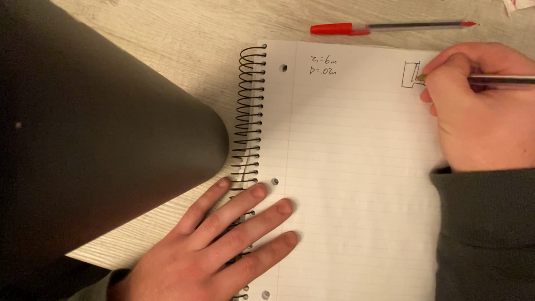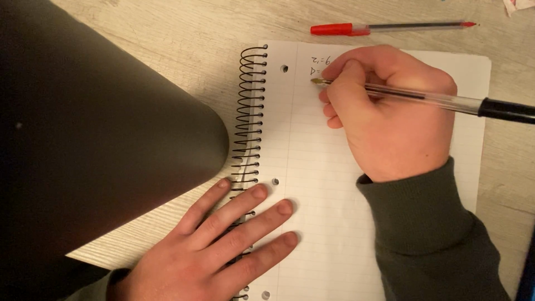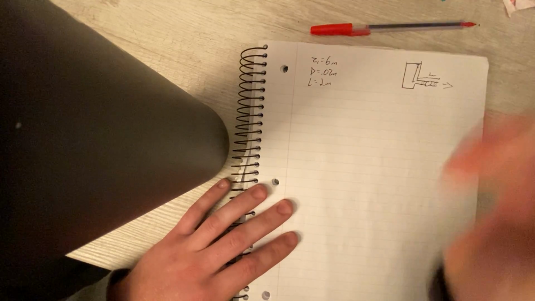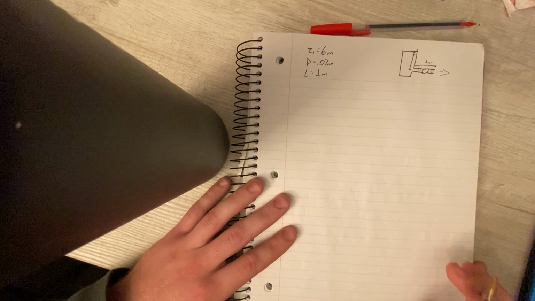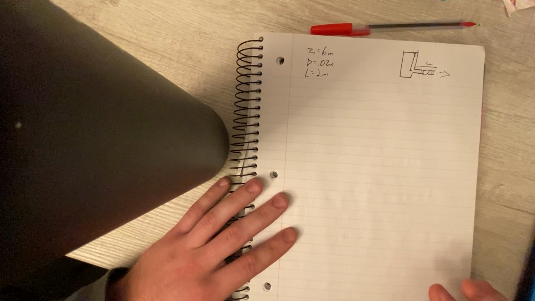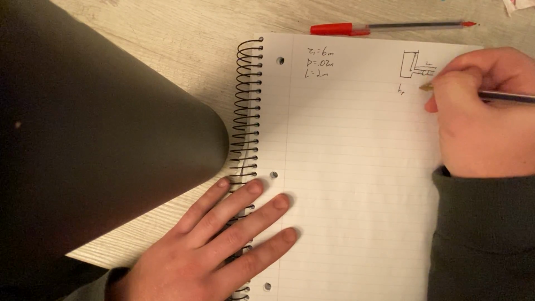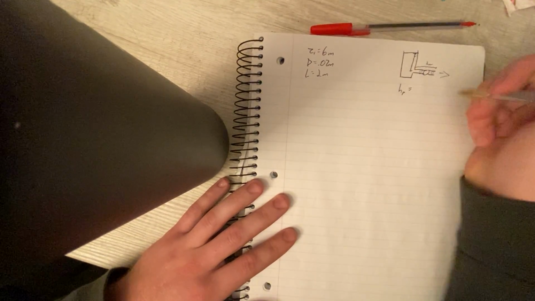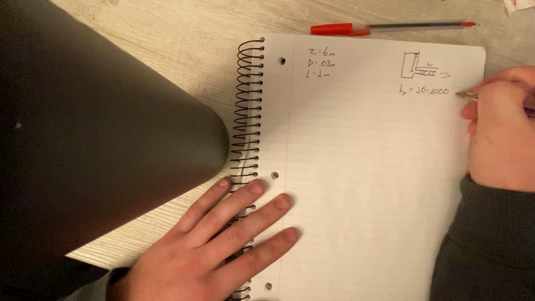The length of this pipe is 2 meters, so L equals 2 meters. We're also given the head gain from the pump in equation form, and that's going to be equal to 20 minus 2,000 Q squared.